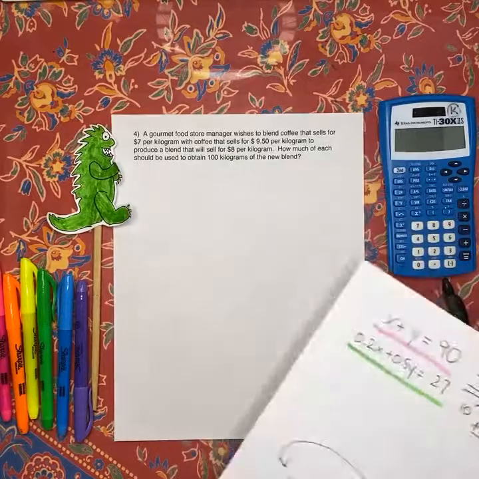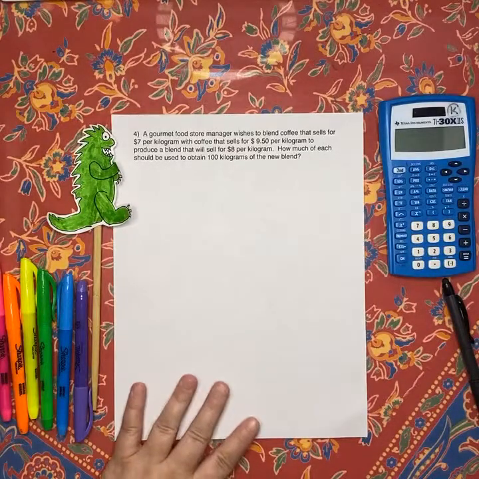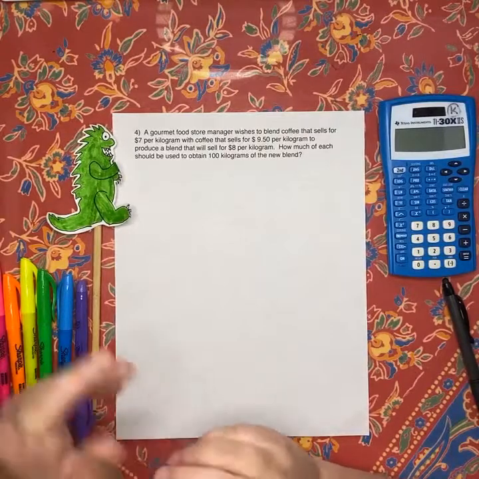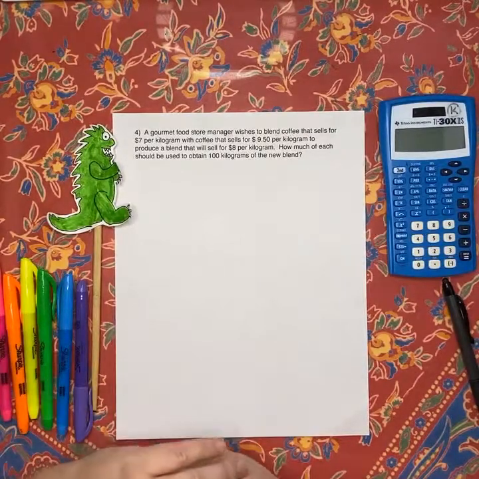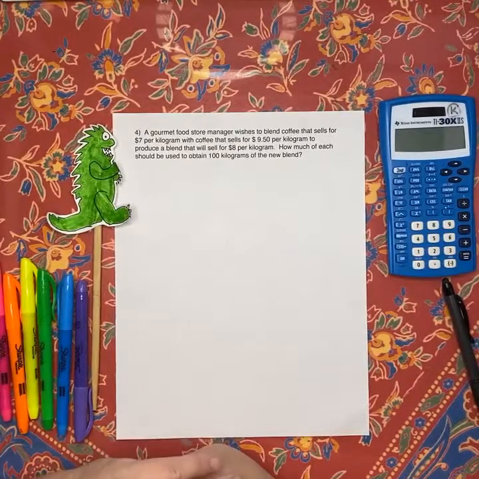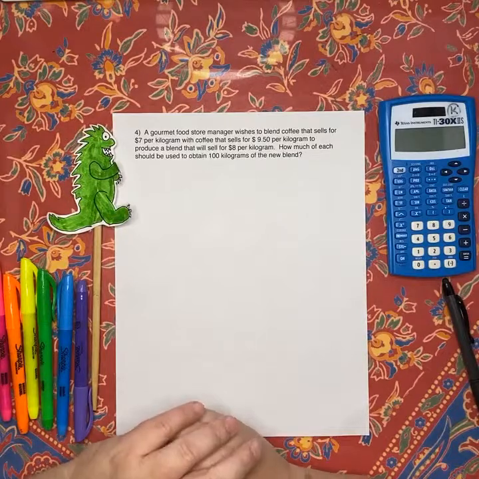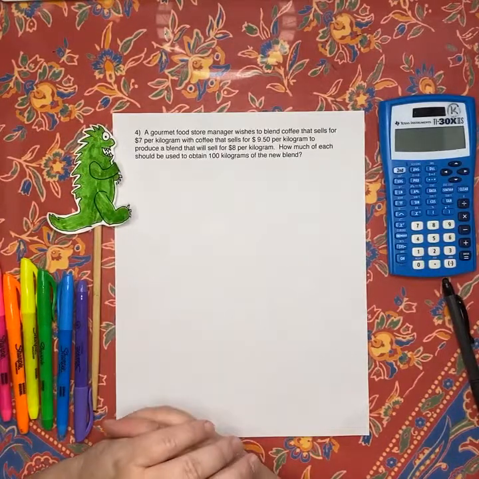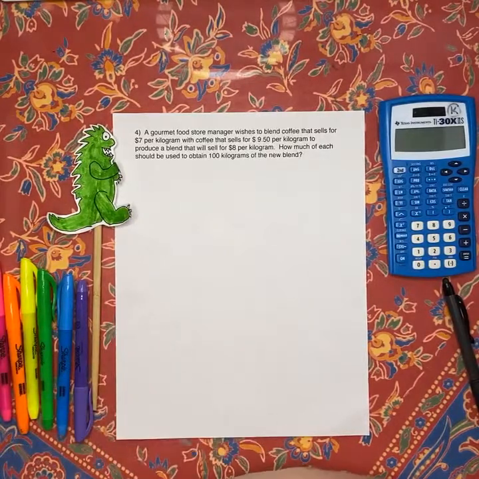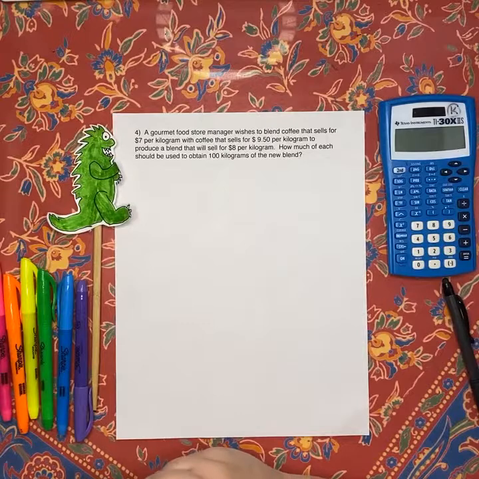Okay, so there we go. Here's the problem. A gourmet food store manager wishes to blend coffee that sells for $7 per kilogram with coffee that sells for $9.50 per kilogram to produce a blend that will sell for $8 per kilogram. Do you see how that's, so instead of percentage alcohol, we're using the price per kilogram, or the cost per kilogram. How much of each should be used to obtain 100 kilograms of the new blend?